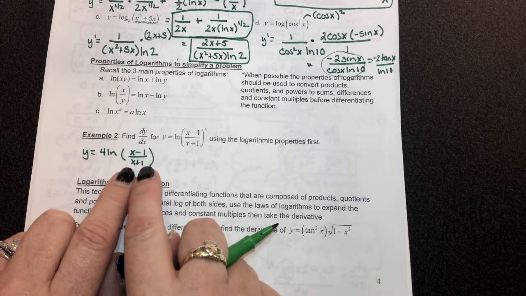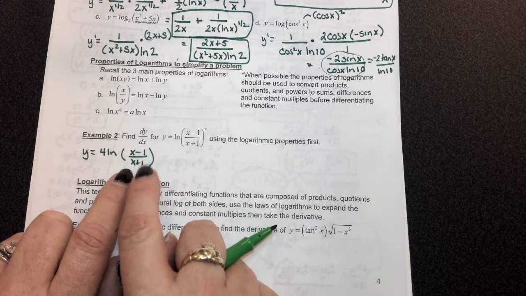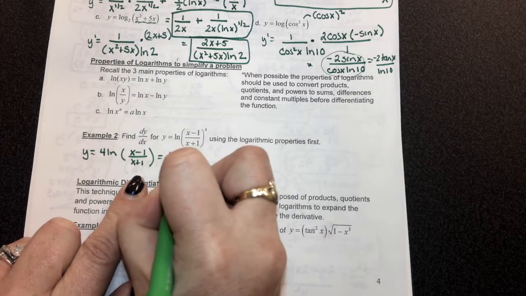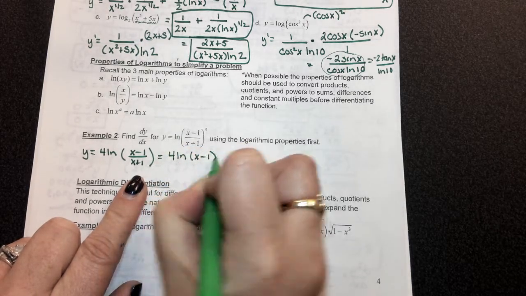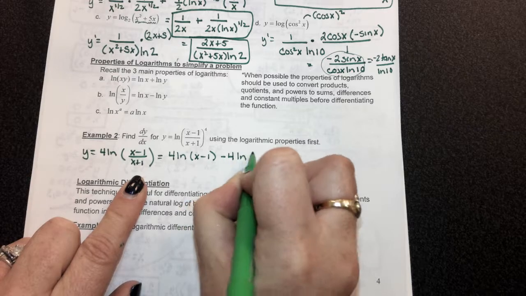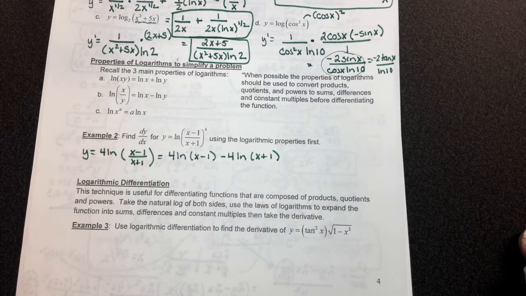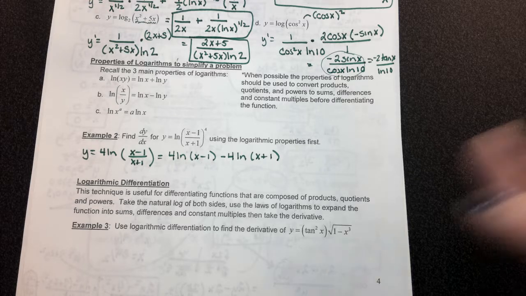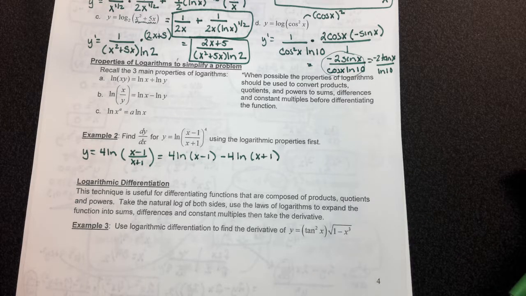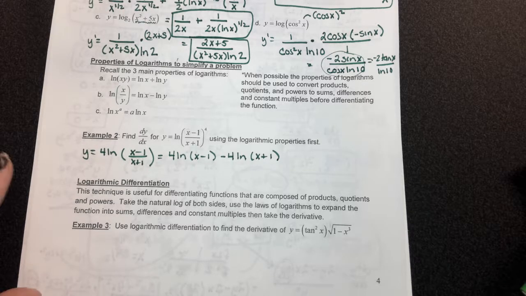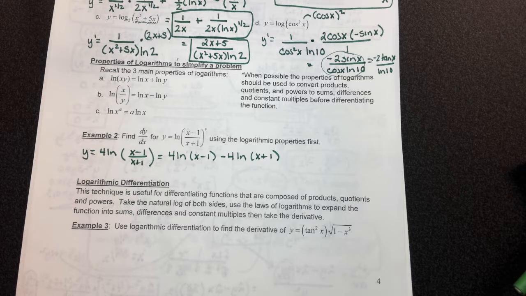Now, how can I split apart this logarithm? I can use my quotient rule for logarithms. So I have 4 times the natural log of x minus 1 minus 4 times the natural log of x plus 1. So I haven't done any calculus yet. All I've done is I've used my properties of logarithms. Yes, Kate? Would it be to the third? No, because I'm not doing anything with derivatives yet. All I've done is use my properties of logarithms.